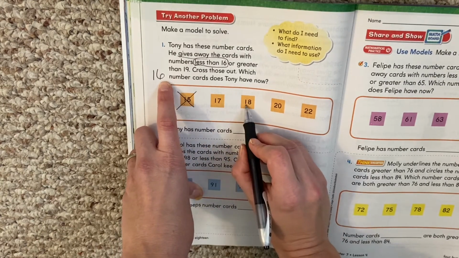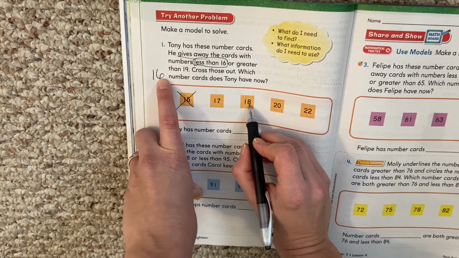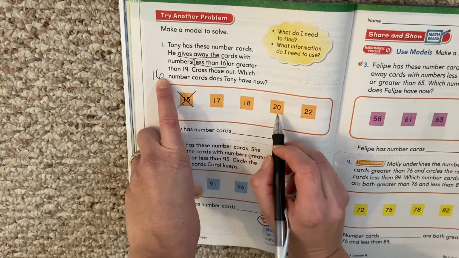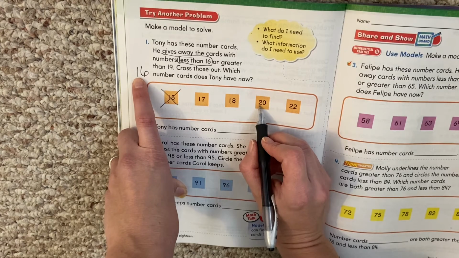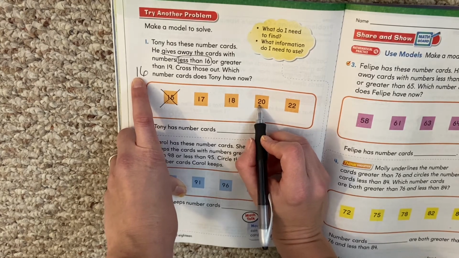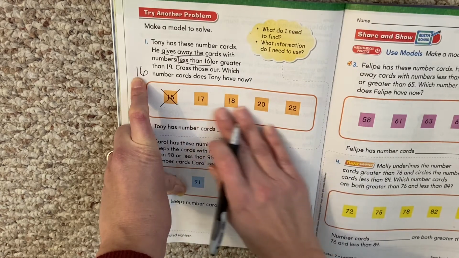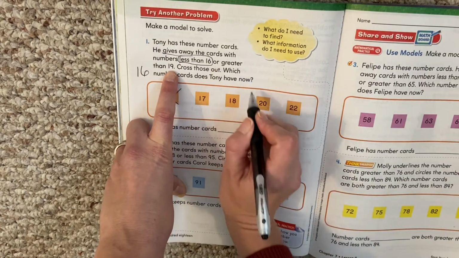Look, 18, 1 and 1, it's the same. 6 and 8, is 8 less than 6? No, so we let that go. 20, 2 tens and 1 ten. Oh, 2 tens is bigger, right? So again, no. And look at that one, 2 tens, bigger. So none of those.